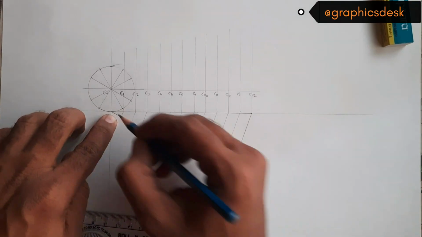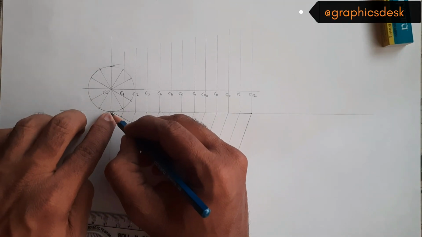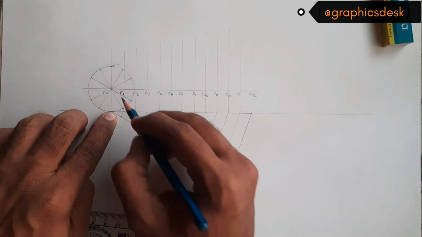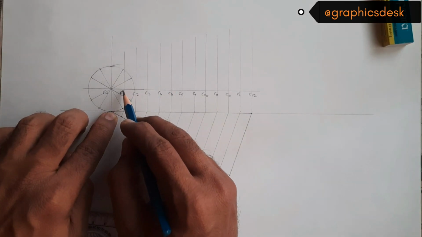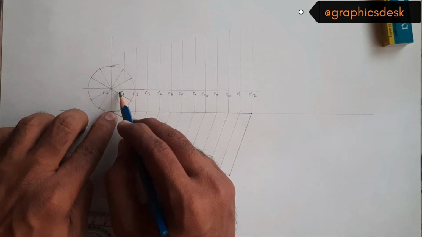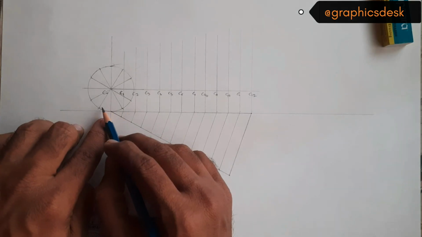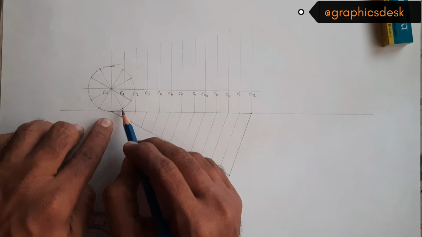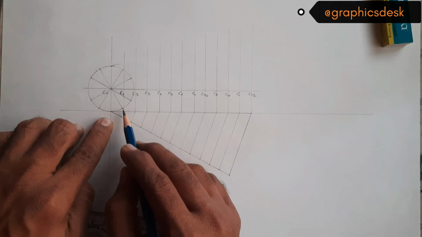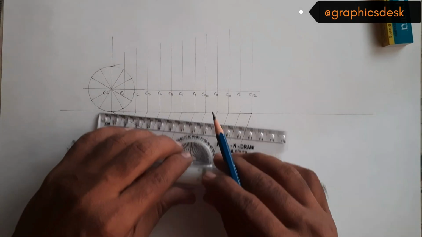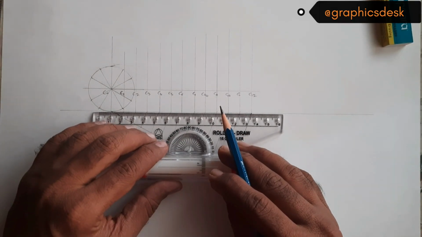Now we have to trace the point on the circle, not the center. So we have got the center, but we have to locate the point at every single time of this journey. So we'll have to draw horizontal lines parallel to XY from these points. Let's draw that.